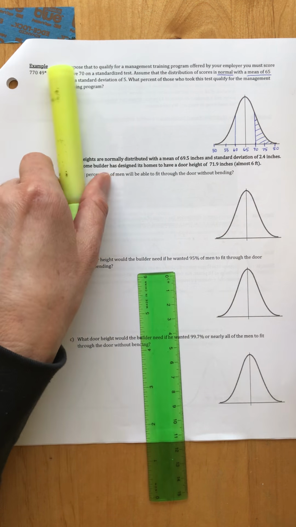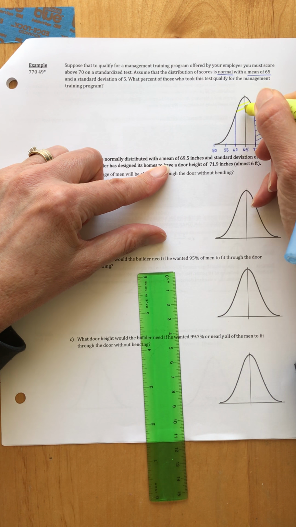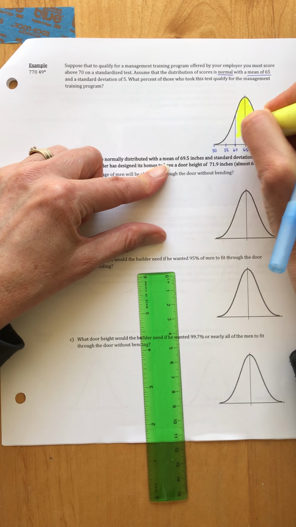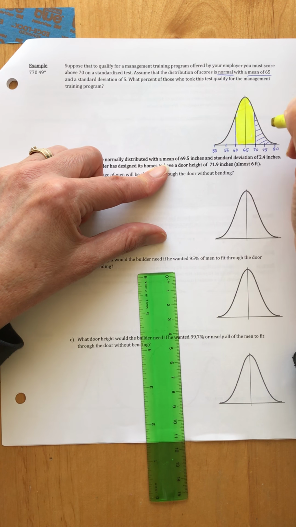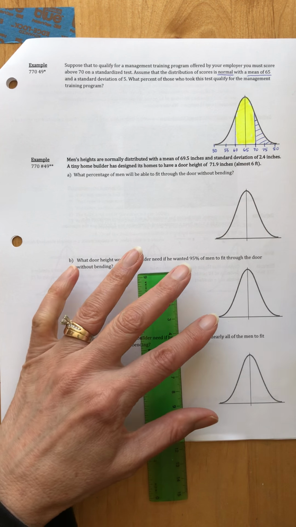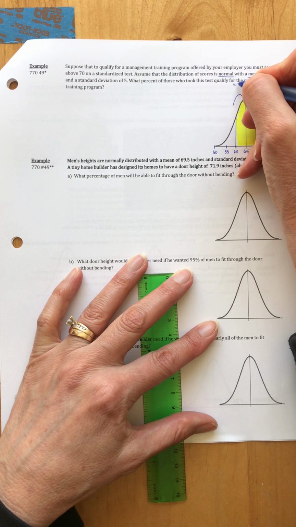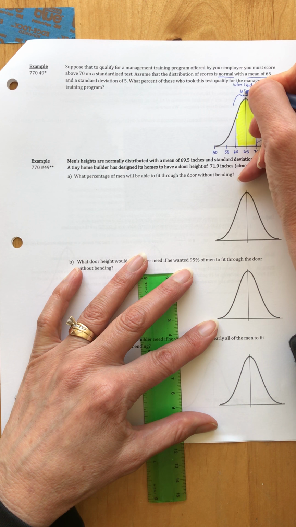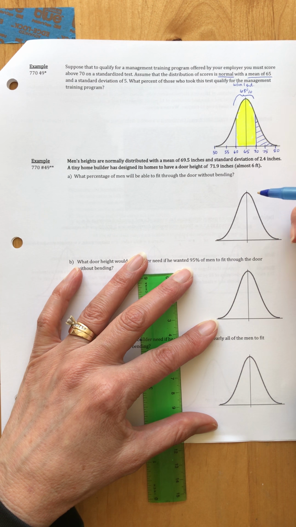This part here. Let's just shade it this way. Can you tell me what that percentage is? It's within 1 standard deviation, which is 68% of the data. So we know 68% is here.